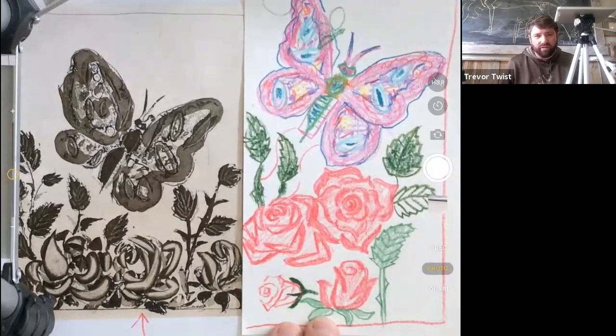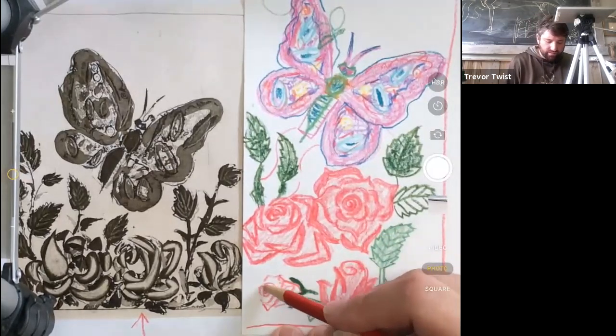I'm wondering if I need to do that for the green. I did do that for the petals up here, or the leaves up there.